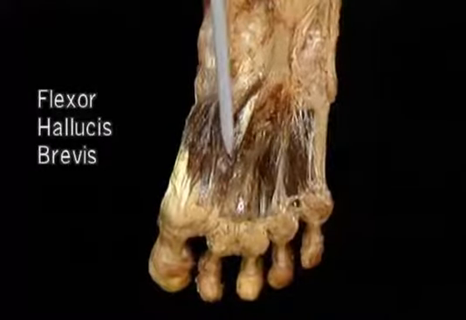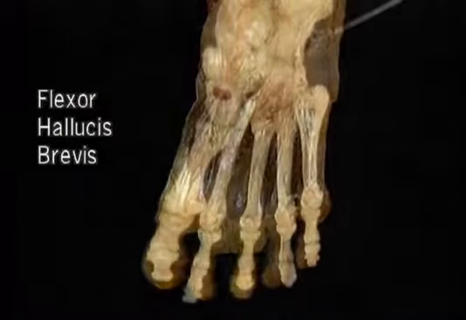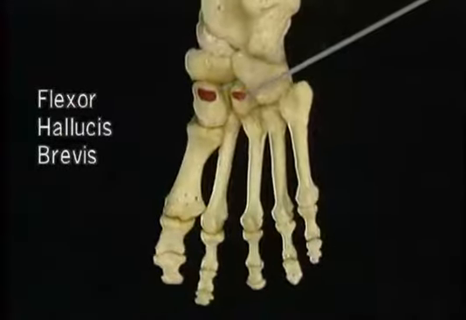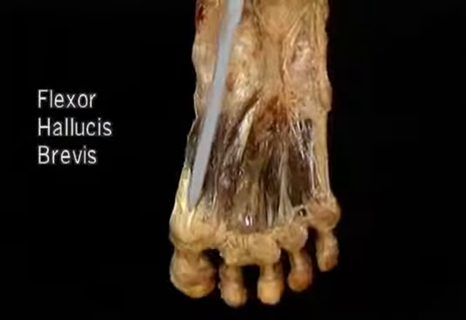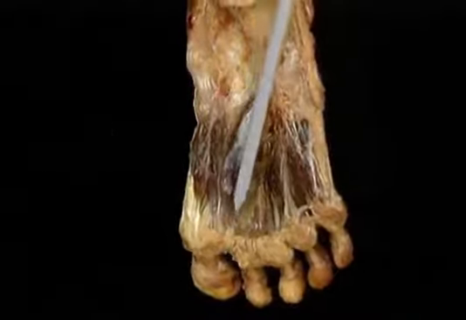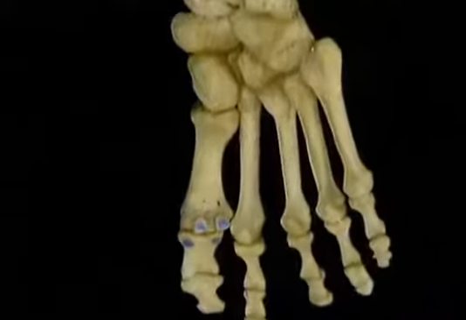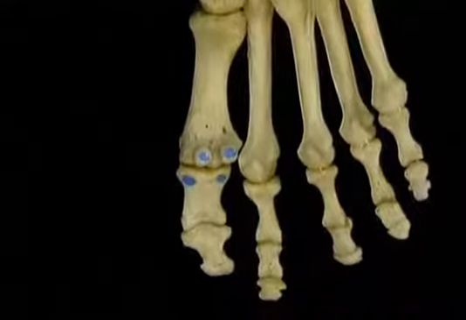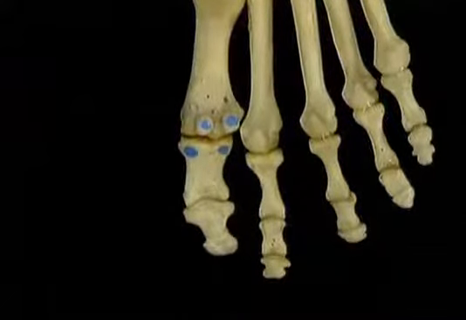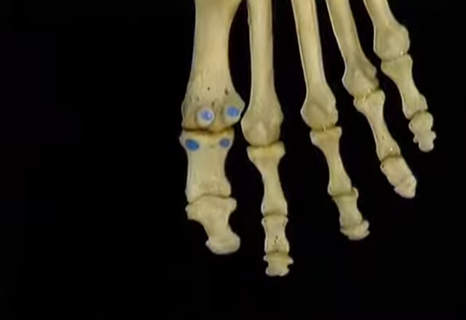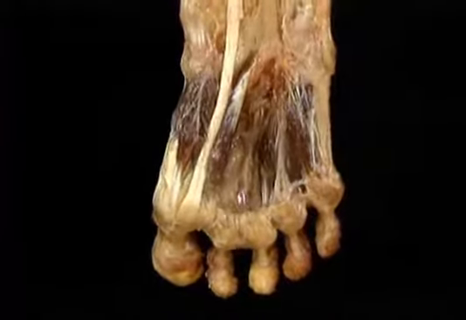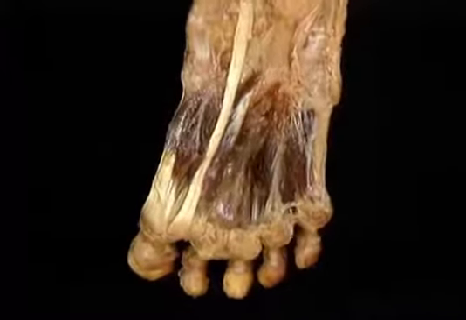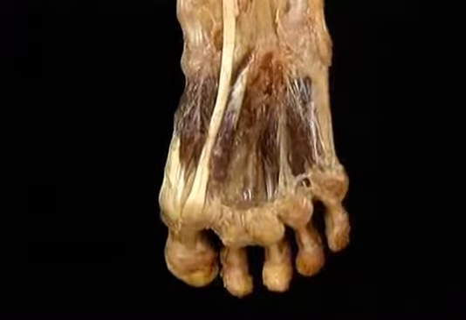Flexor hallucis brevis has two almost distinct parts, which arise here from the cuboid and third cuneiform bones. Flexor hallucis brevis gives rise to two tendons of insertion, which attach first to the medial and lateral sesamoid bones, then to the base of the proximal phalanx of the big toe. The tendon of flexor hallucis longus, which we'll add to the picture for a moment, runs between the two halves of flexor hallucis brevis.